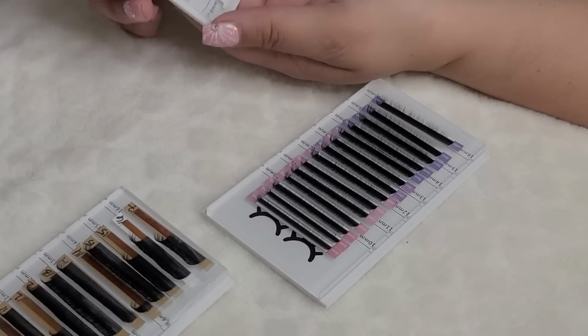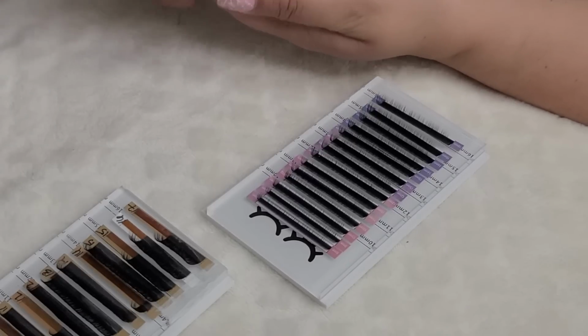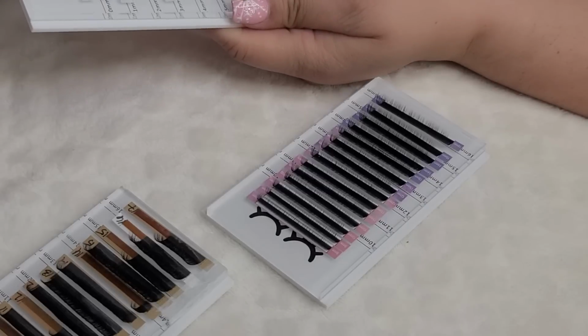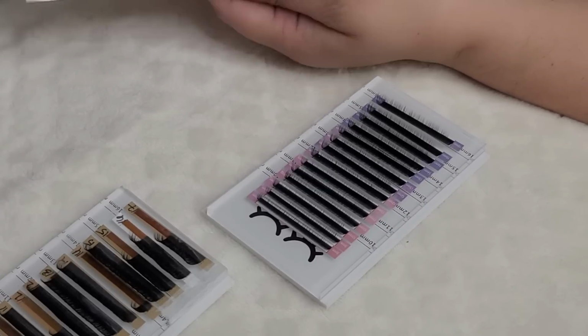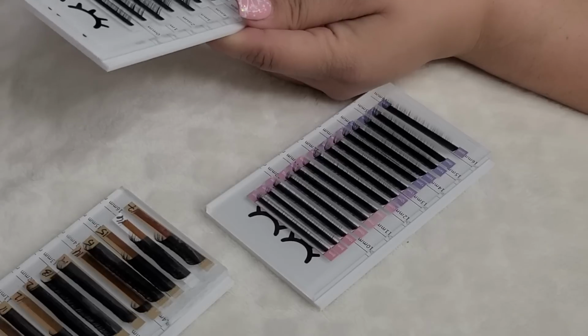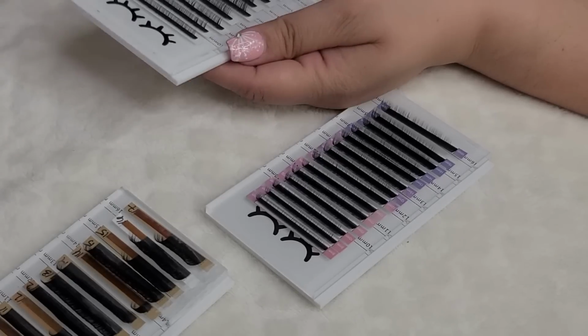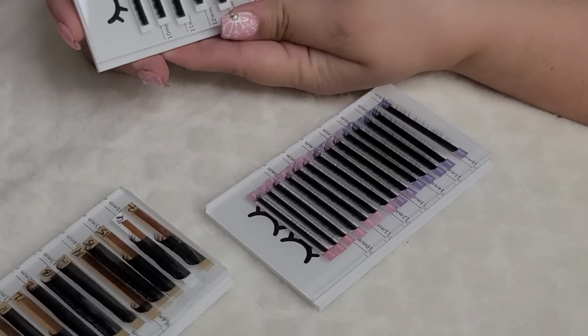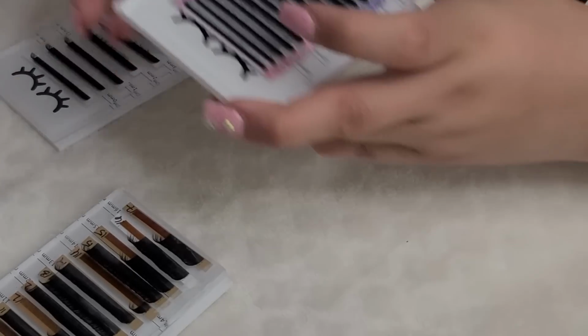0.5 is the perfect weight to be able to do slightly bigger fans for volume lashes. So I like to stick to 0.5 when it comes to volume. I hope that made sense. I wanted to make it as simple as possible so you guys can understand the difference between the 0.5 and the 0.3.